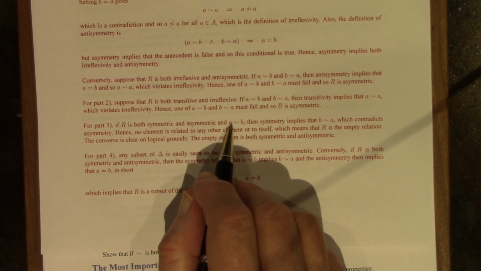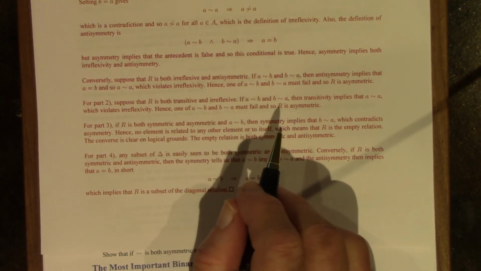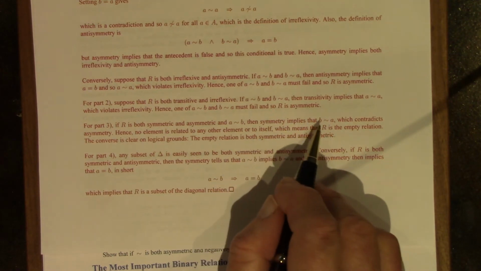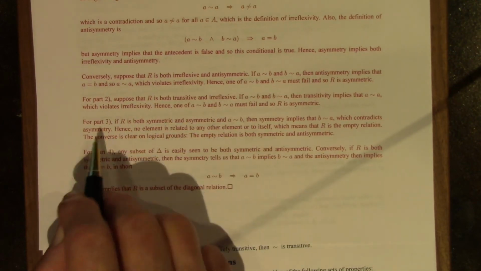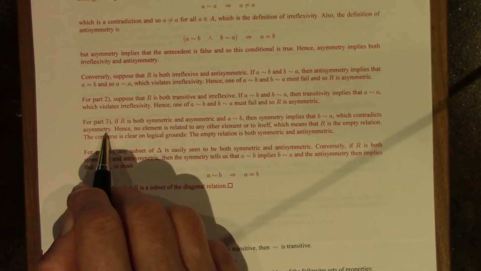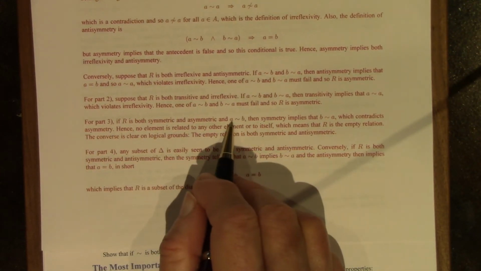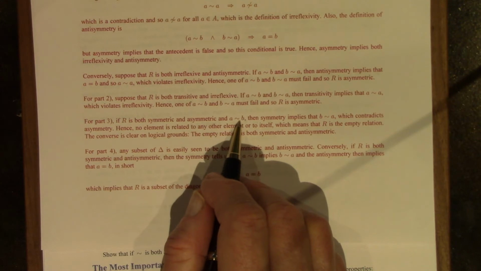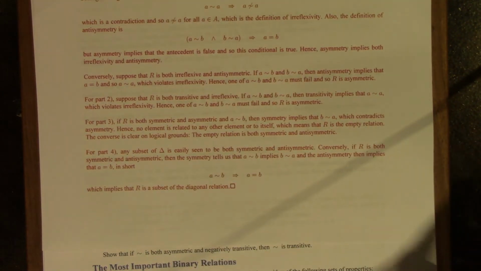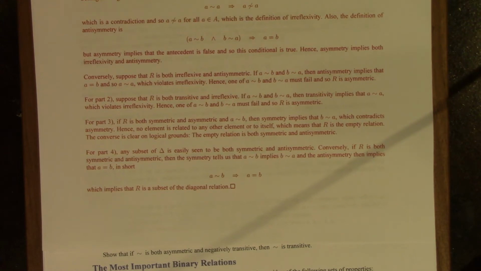And if A is related to B, then symmetry implies that B is related to A, but that contradicts asymmetry. So no element can be related to any other element. A related to B can never happen because of this, which means nothing's related to anything, so we have the empty relation.